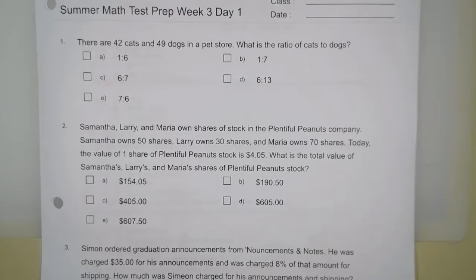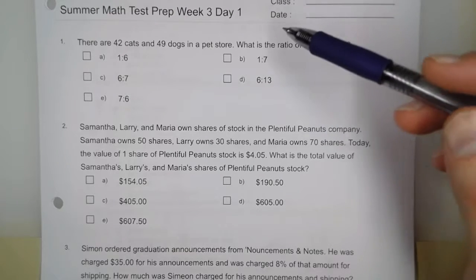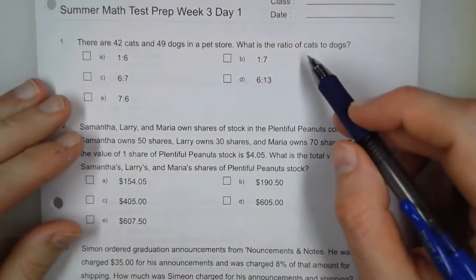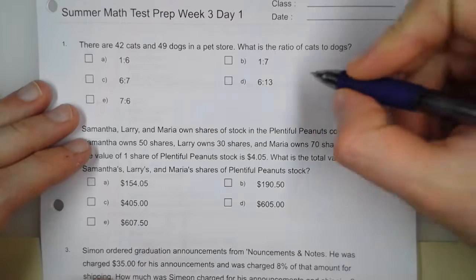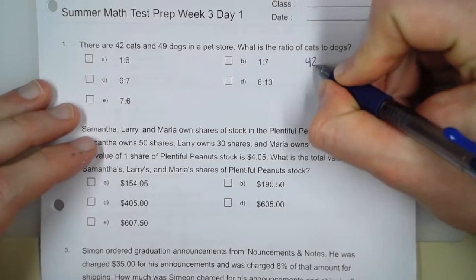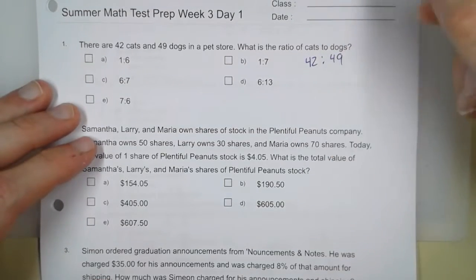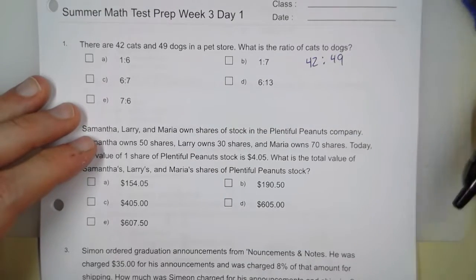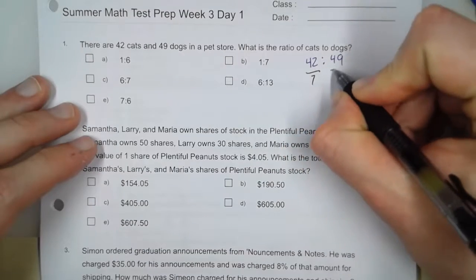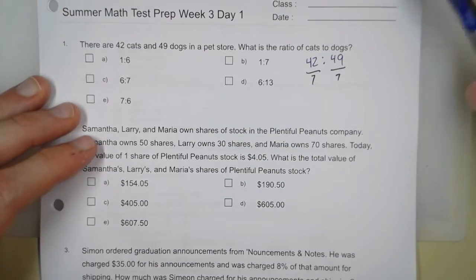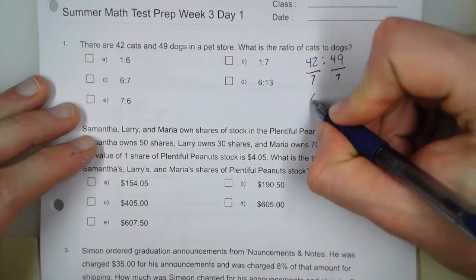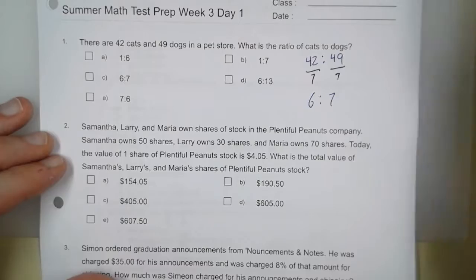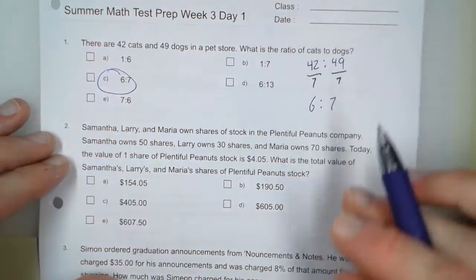Back, everybody. So in problem 1, it says there are 42 cats and 49 dogs in a pet store. And so what is the ratio of cats to dogs? So we would write 42 to 49. However, the question is, what can we divide out of both of those? Well, we can divide out a 7. And so when we do that, 42 divided by 7 is 6, and 49 divided by 7 is 7. So that ratio is 6 to 7.